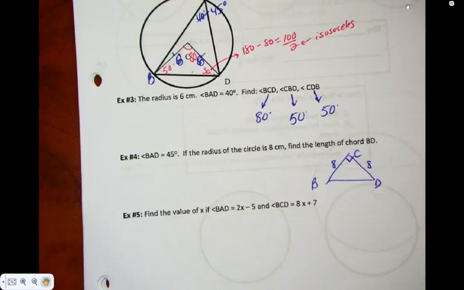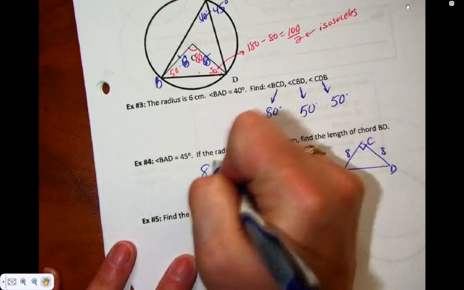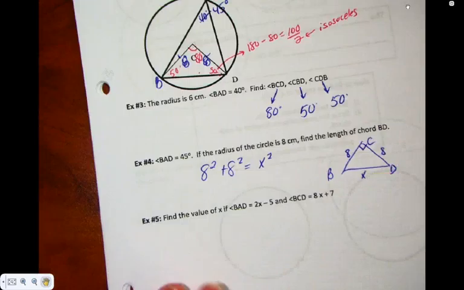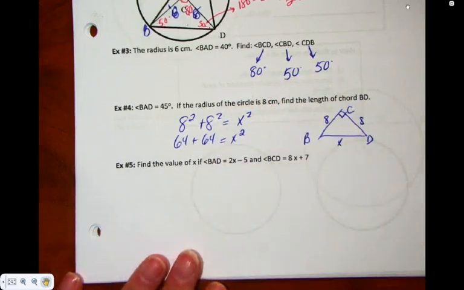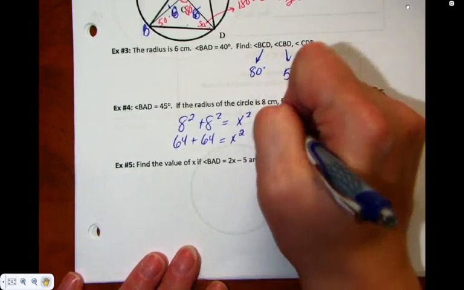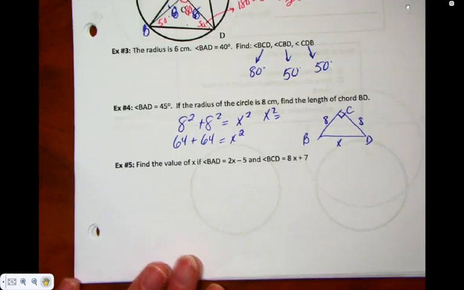A squared plus B squared equals C squared. Go ahead and find BD. 64 plus 64.